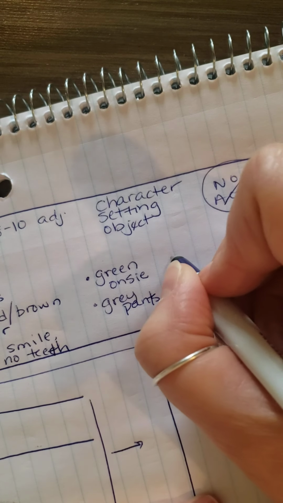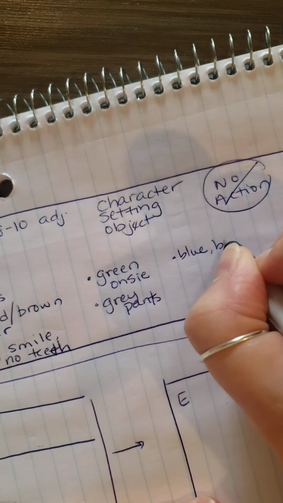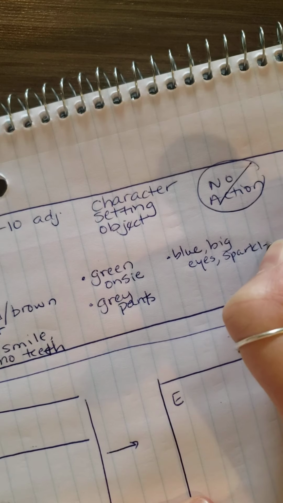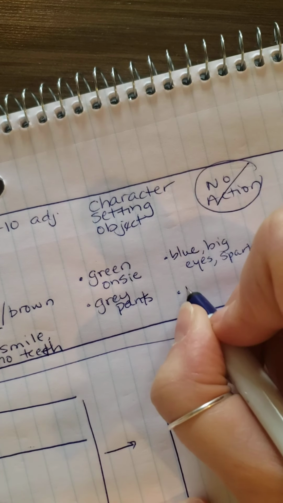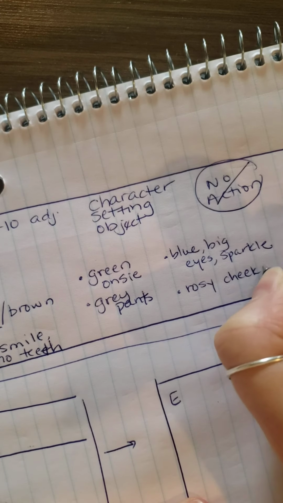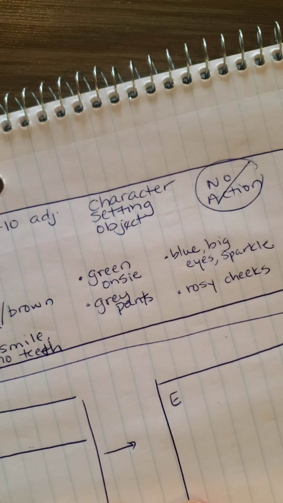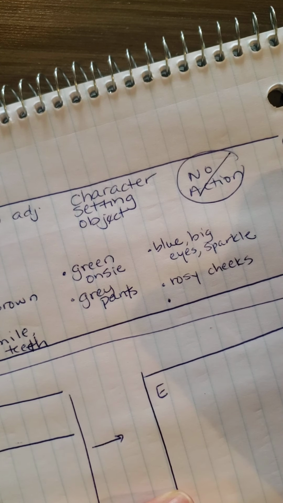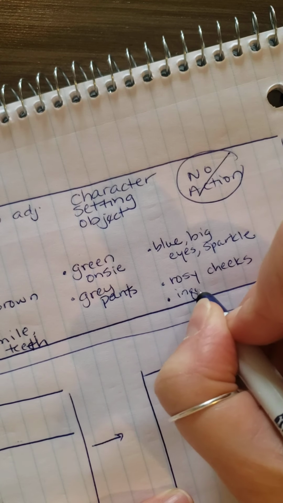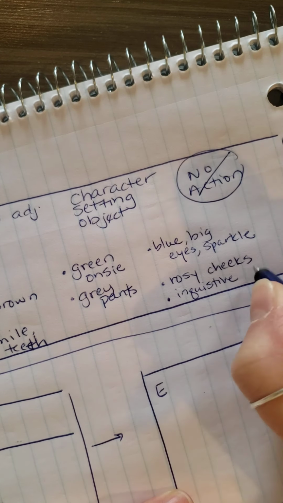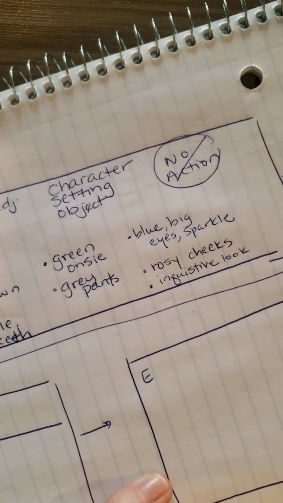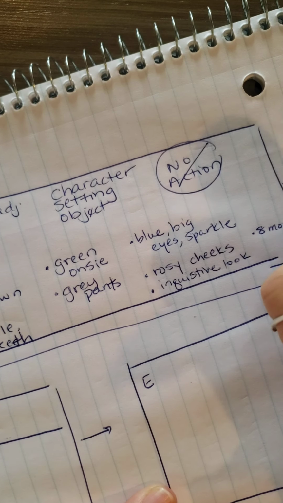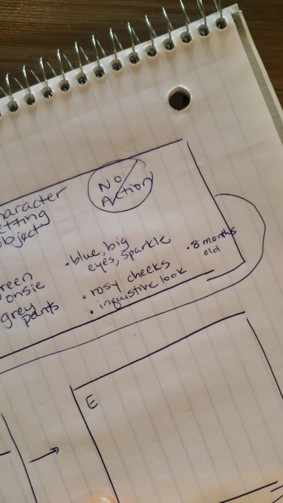He has big blue eyes, and they sparkle. I'm going to say rosy cheeks. 1, 2, 3, 4, 5, 6, 7. And I need one more. I'm going to say that he has an inquisitive look on his face. That means he looks like he's asking lots of questions. So he's a baby, he's 8 months old, so he's just kind of looking all around.